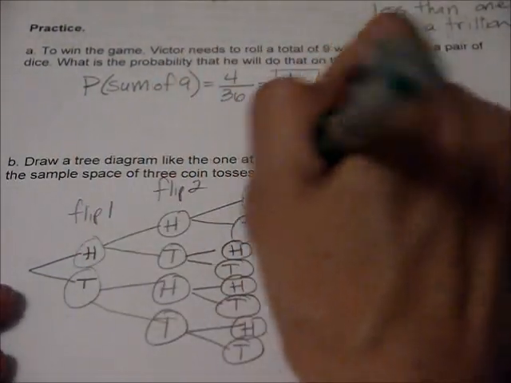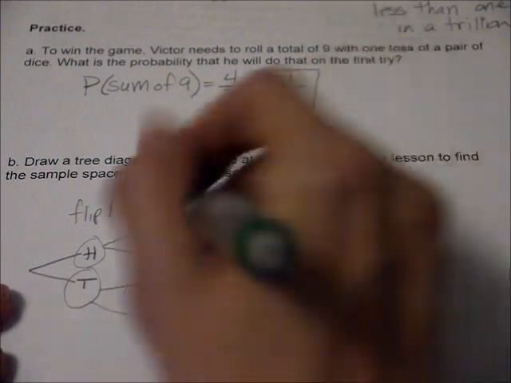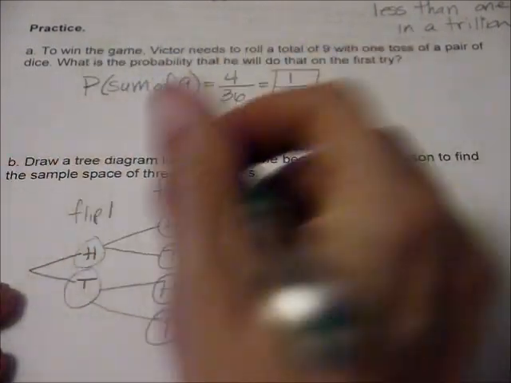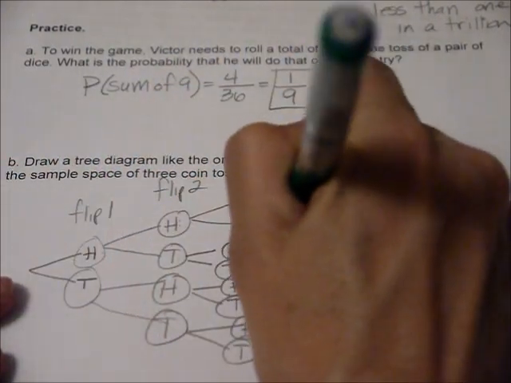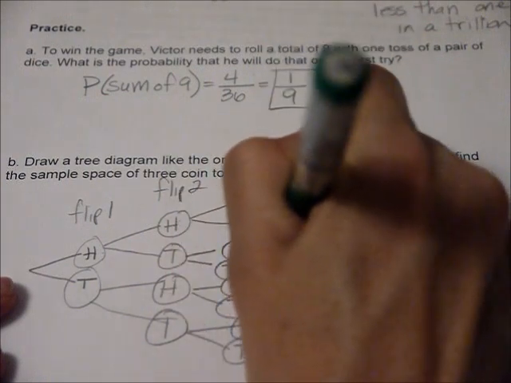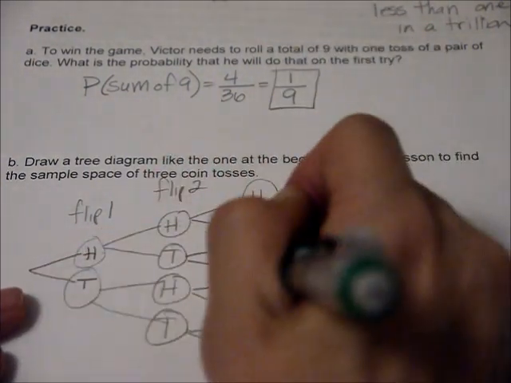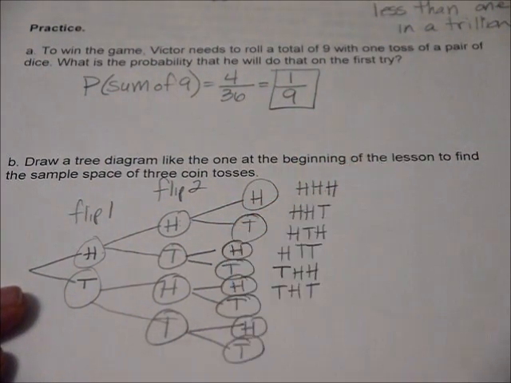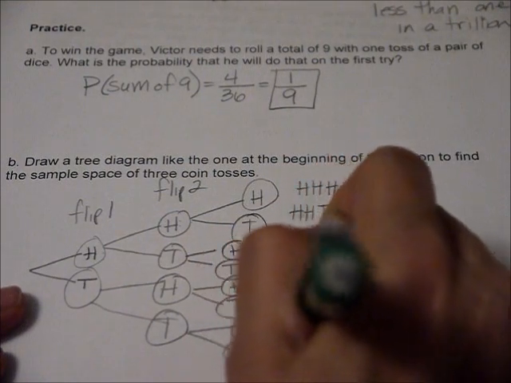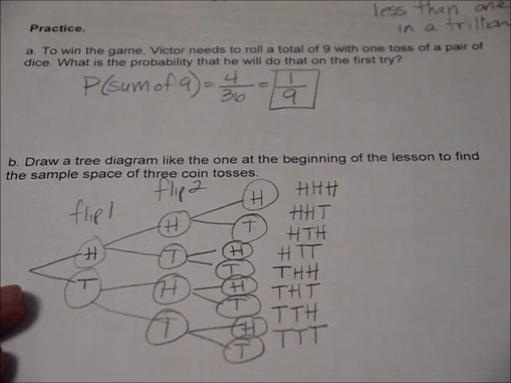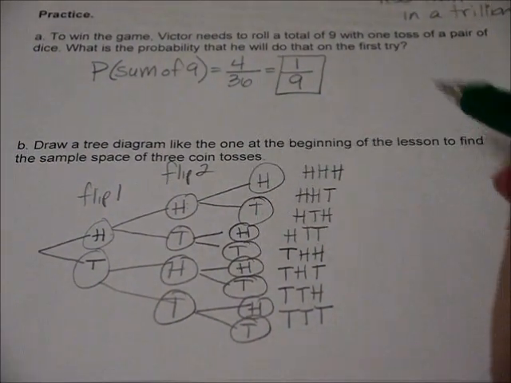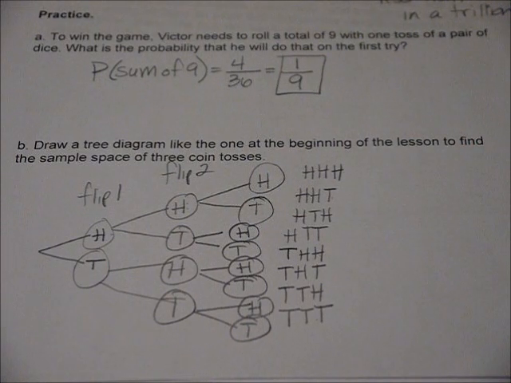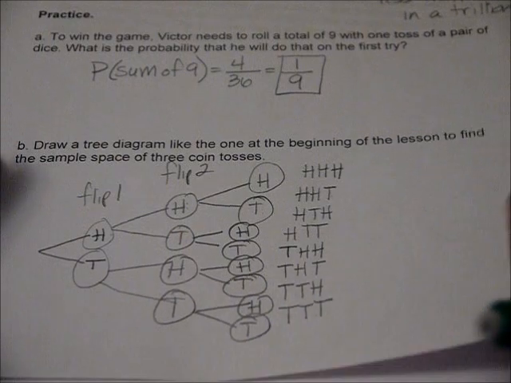And what we'd write is you could get H, H, H, H, H, T, H, T, H, H, T, T. Or you could get tails, heads, heads, tails, heads, tails, tails, tails, heads, or tails, tails, tails. So when you flip a coin 3 times, you get 1, 2, 3, 4, 5, 6, 7, 8 outcomes. And that's all we're supposed to do there.